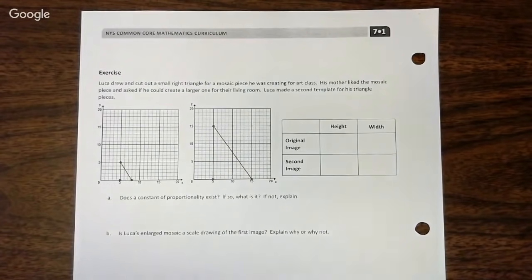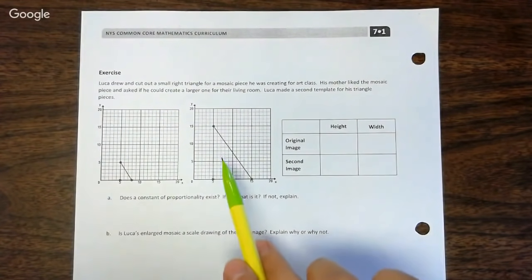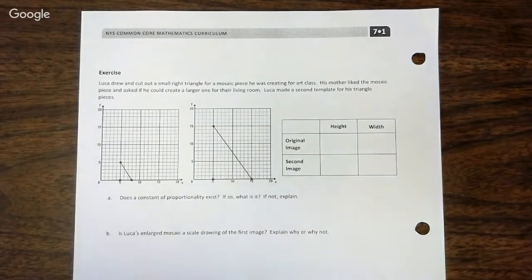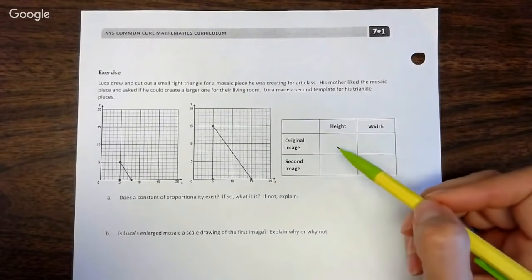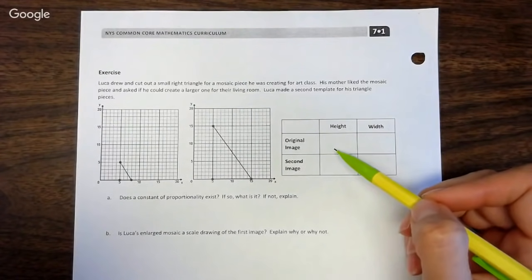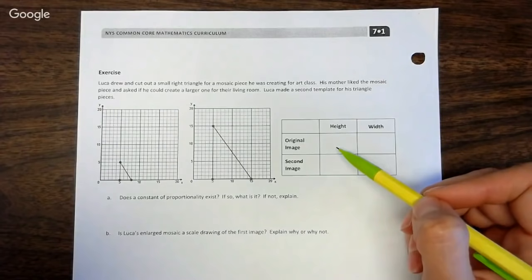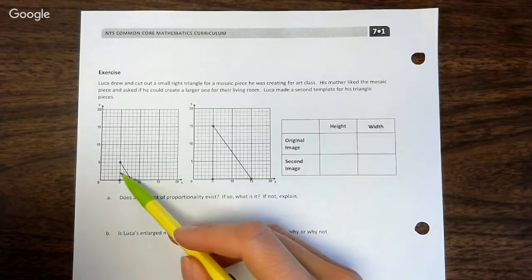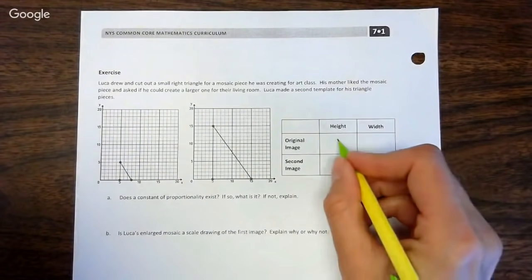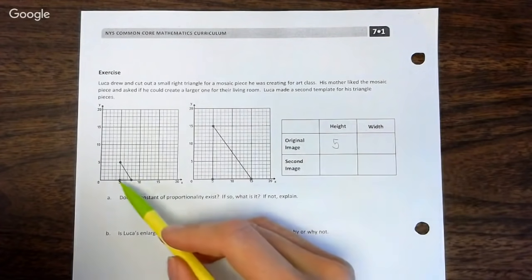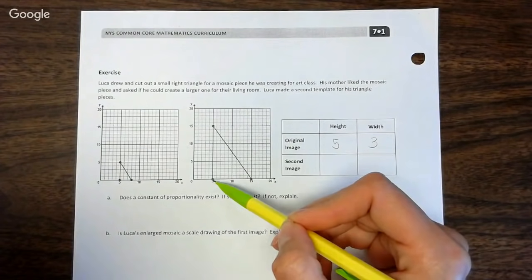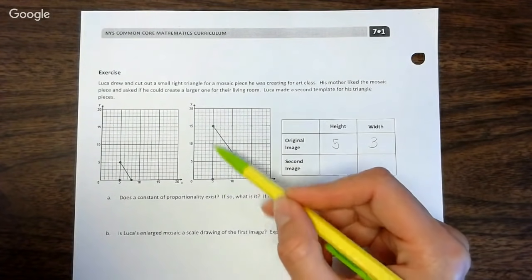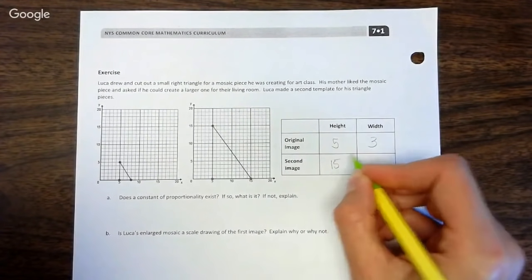All right, for this one, we have two triangles, the original and the drawing. Let's first fill in their actual heights and widths. For the height of this drawing, 1, 2, 3, 4, 5. The width of this drawing would be 3. The height of this one would be 15.